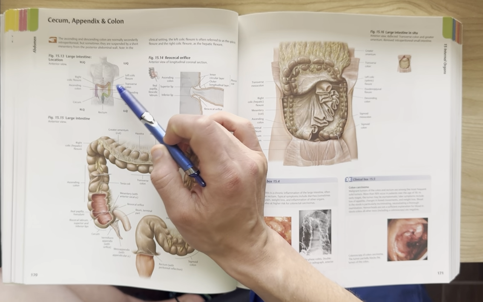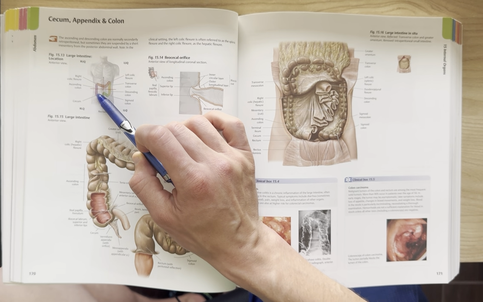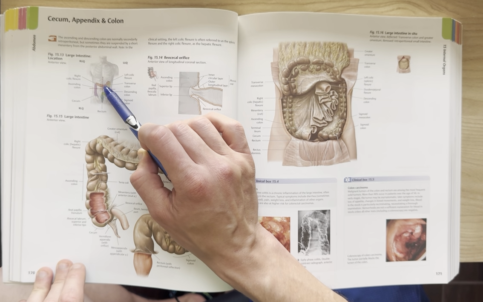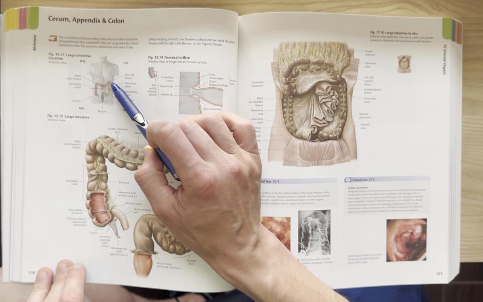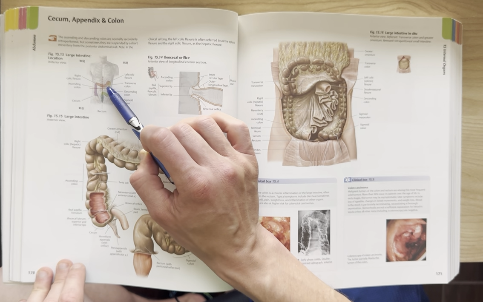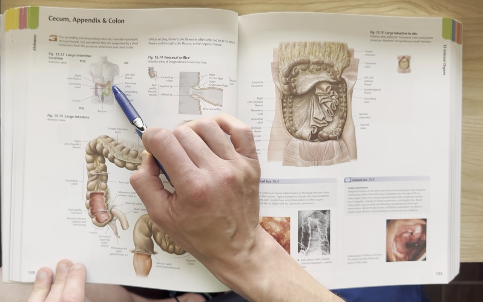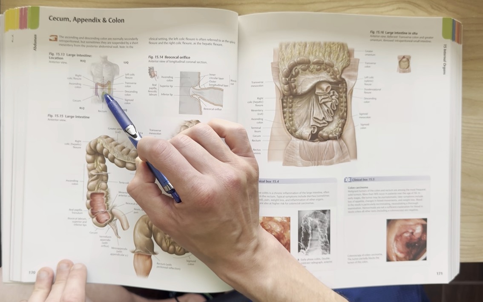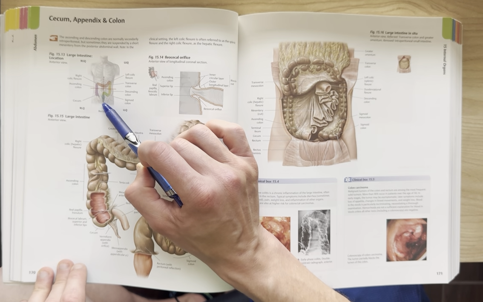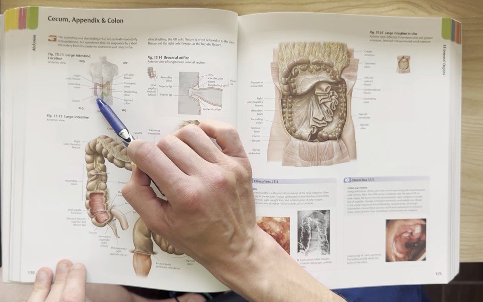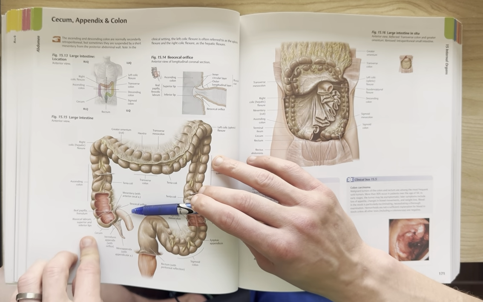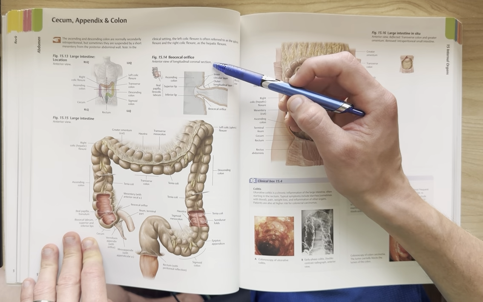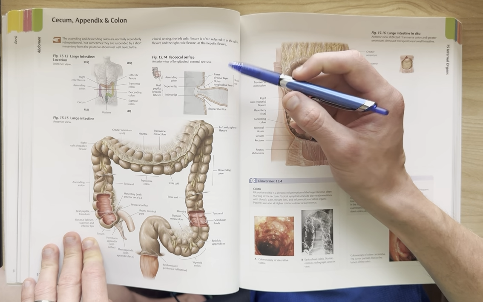So we've got the ascending colon here, abdominal sections.